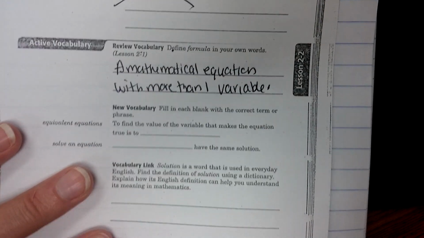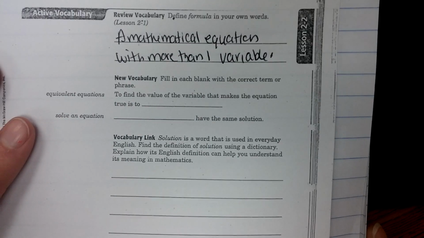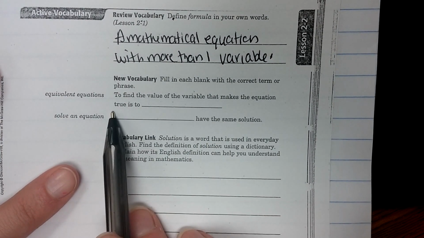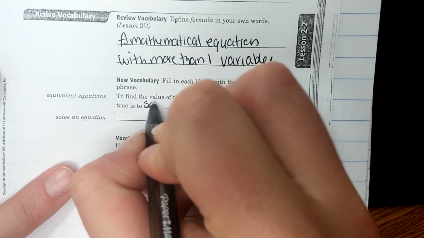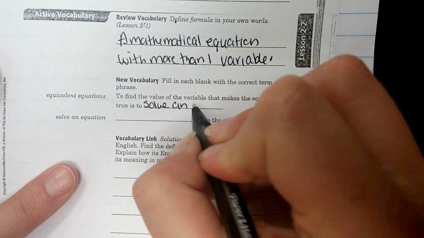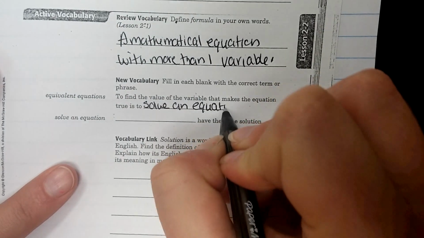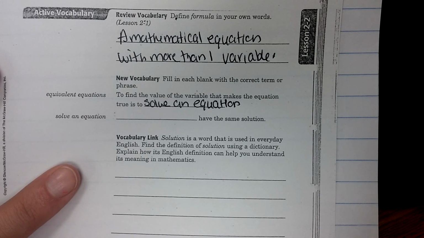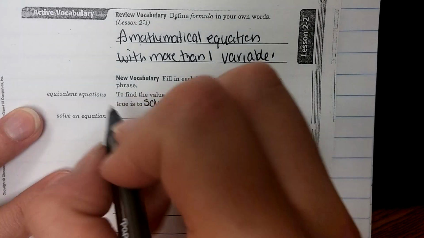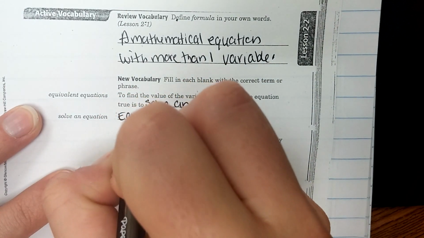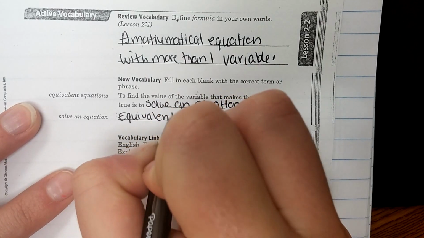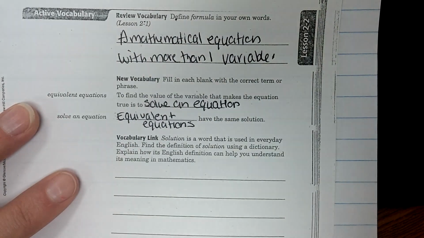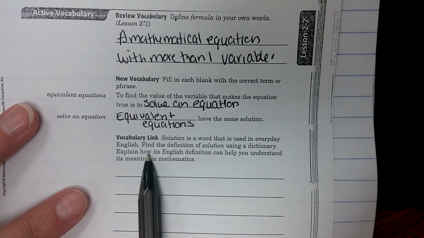Okay. New vocabulary. Fill in each blank with the correct term or phrase. To find the value of a variable that makes an equation true is to solve an equation. So if you're solving the equation, you're trying to figure out what x or y or z is equal to. Okay? And equivalent equations, that's a tongue twister right there. Equivalent equations have the same solution.